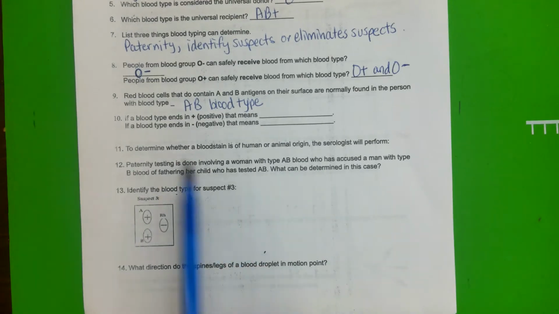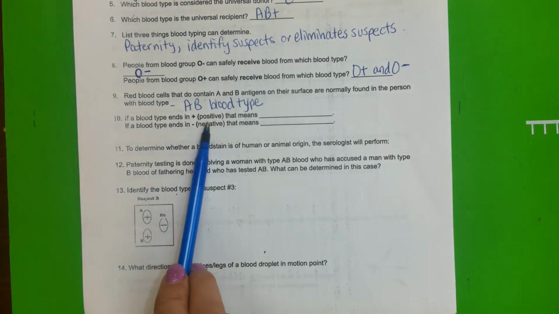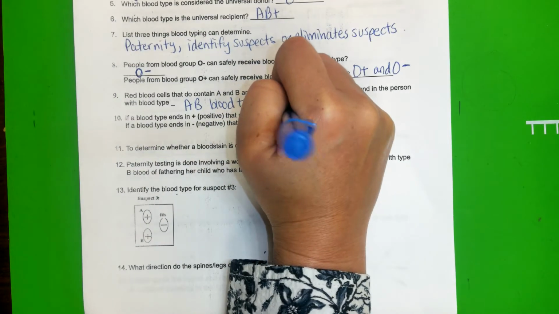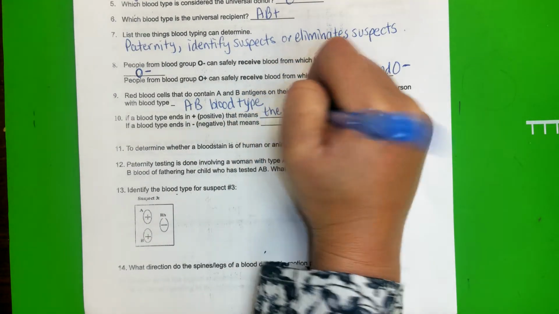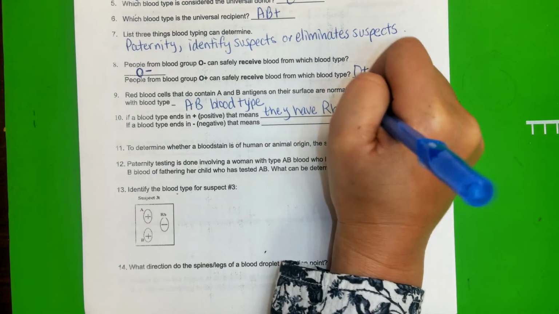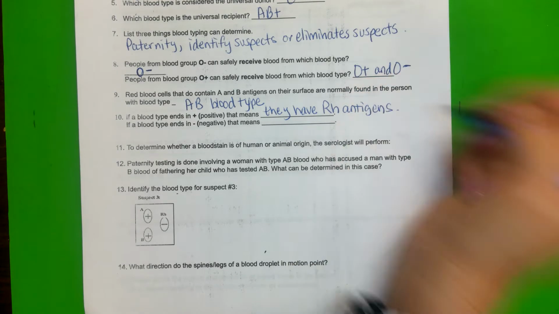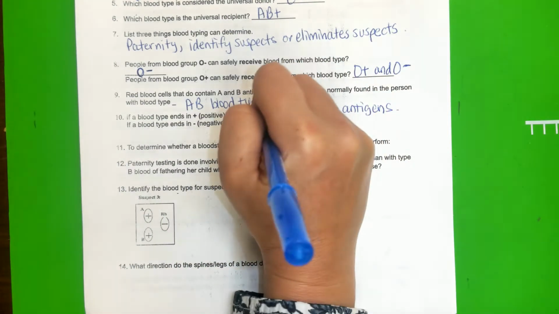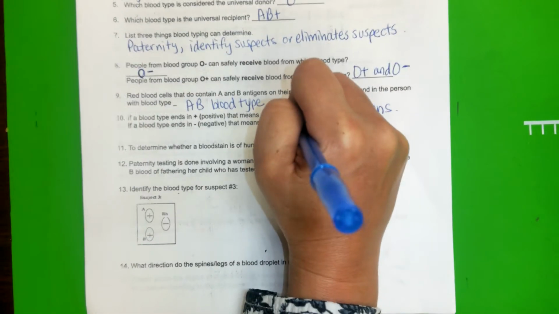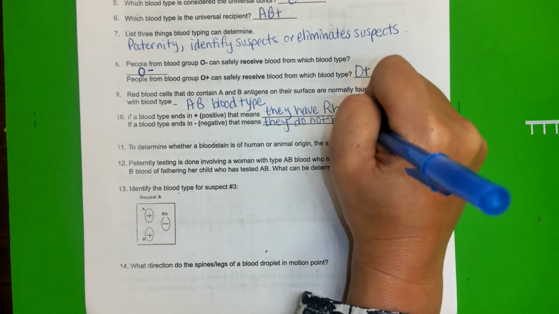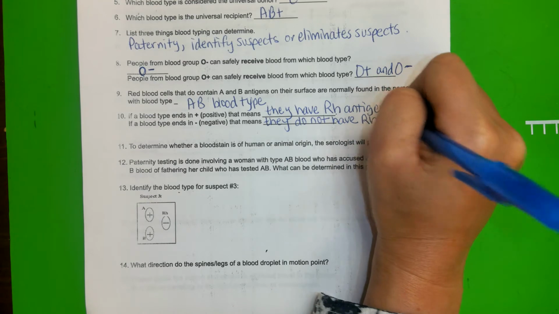Number 10, if a blood type ends in positive, that means they have Rh antigens. And if a blood type ends with negative, that means they do not have Rh antigens.